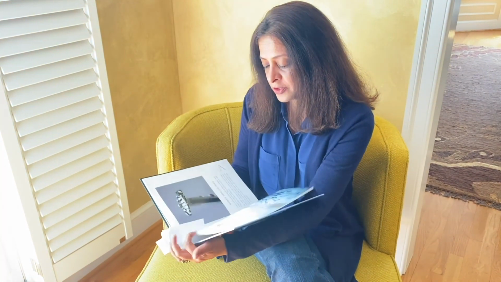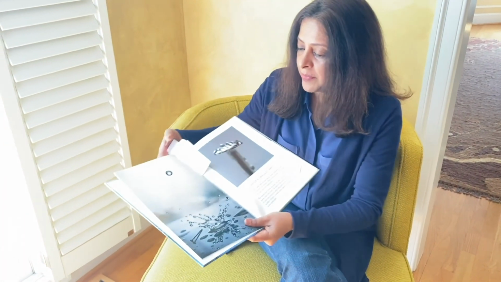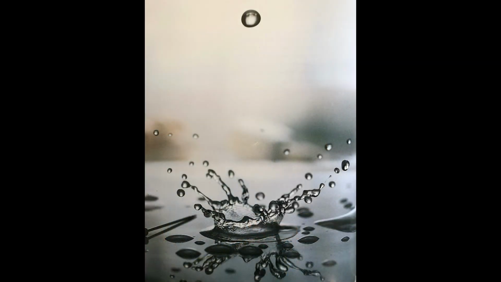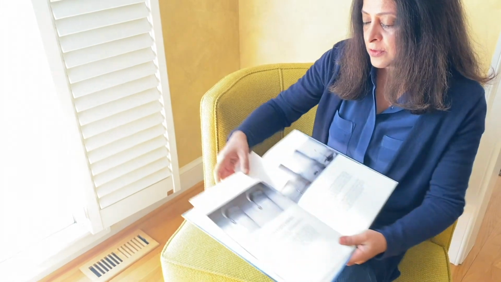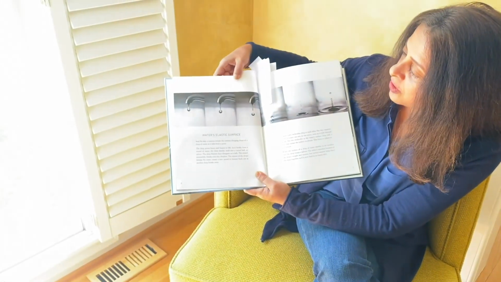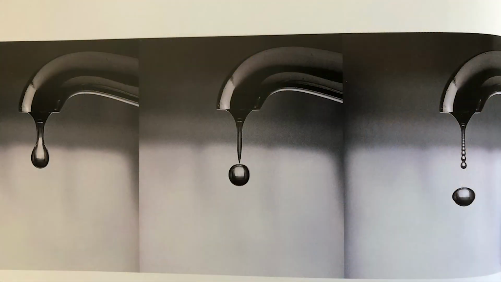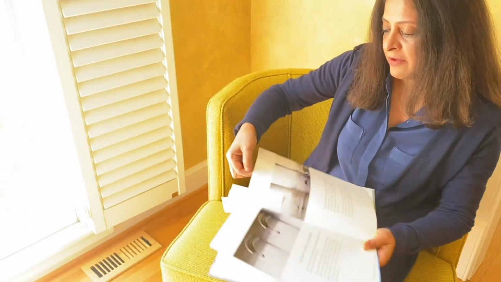Here's the first picture. This is a picture of a water droplet. What shape is it? It is a sphere. Isn't that beautiful? The next picture is when water comes out of our faucet. Look at that. It comes out, and by the time it falls out, again, it's in the form of a sphere.